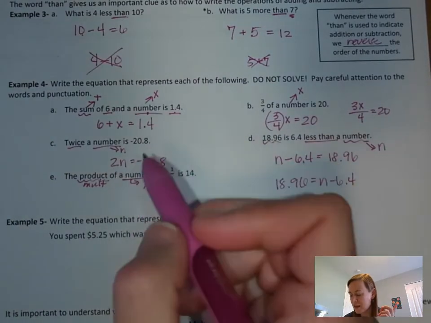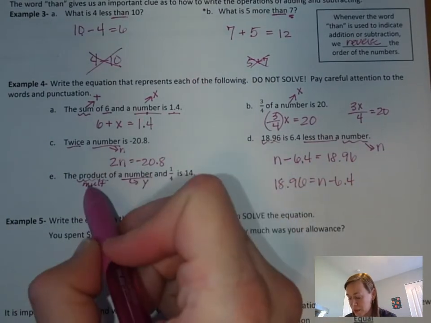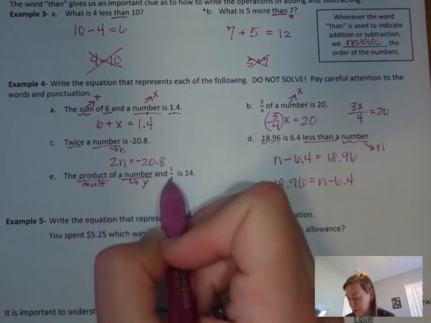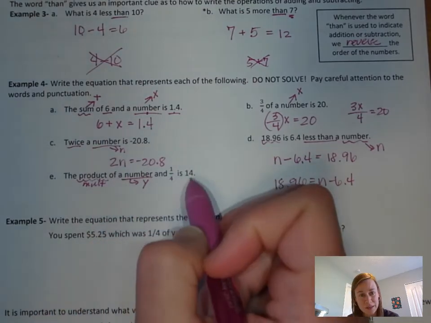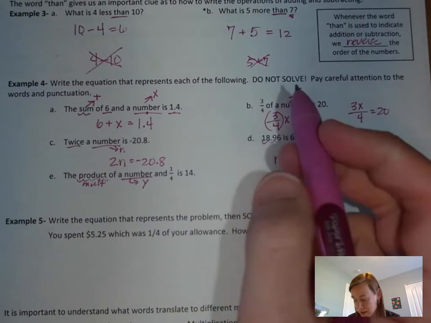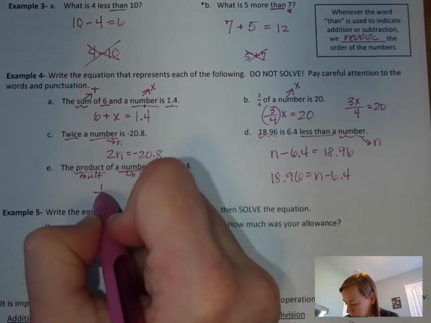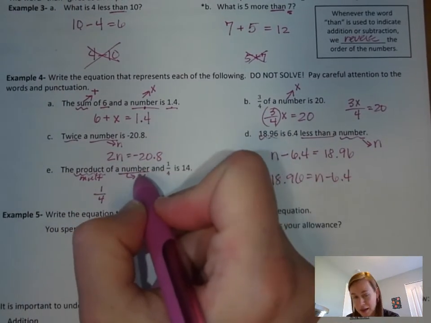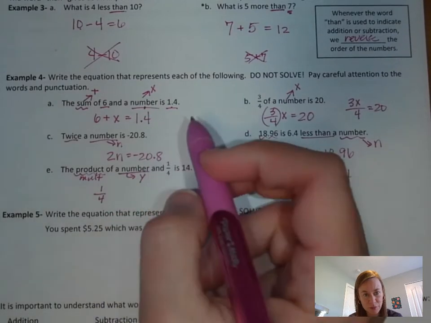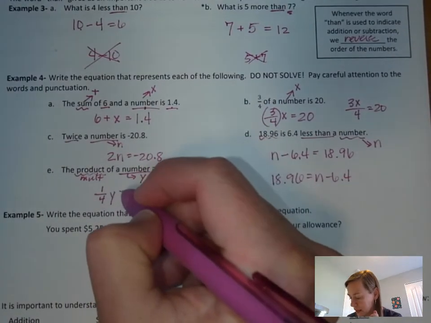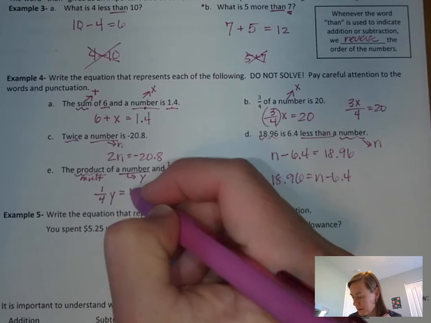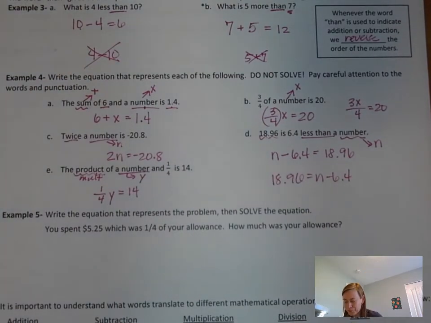So you take a number and you multiply it by 1/4 and you're going to get 14. That's what the problem is saying. So let's do 1/4 times our number, which we're representing with y. 1/4 y equals 14. And there you go.